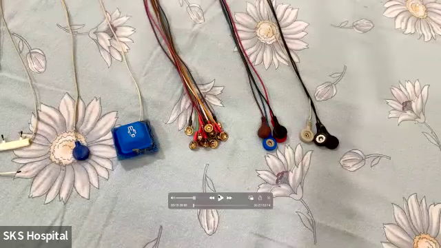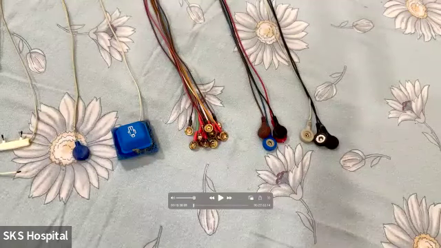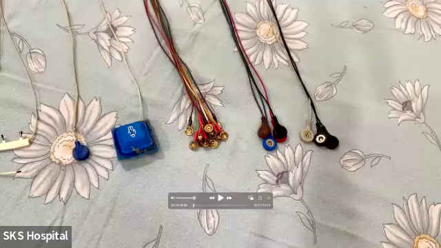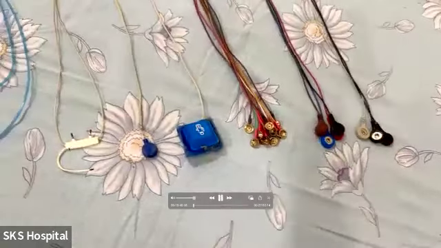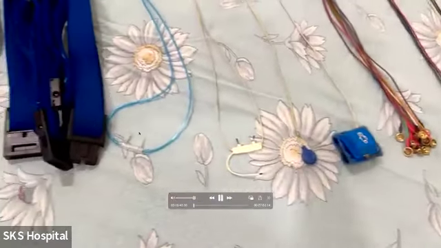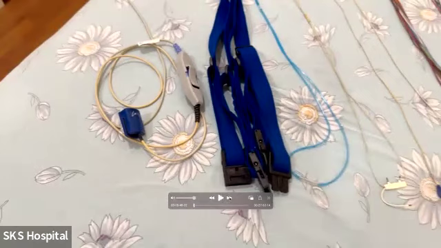Now let me show you the sensors we have connected here. As you can see, on the corner here is the EEG. These are all EEGs. This is a leg EMG and ECGs. This is the position sensor, which will be attached to the thoracic or abdominal belt. This is the snore sensor. This is the thermistor. This is the nasal cannula. These are the belts, and this is the SpO2 sensor.